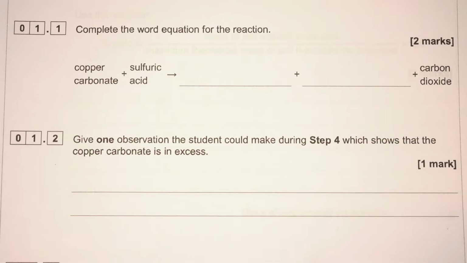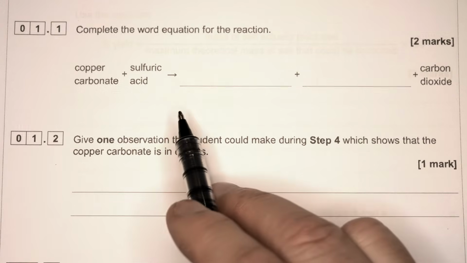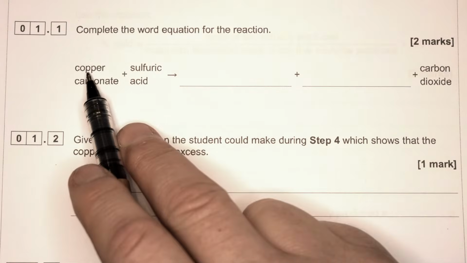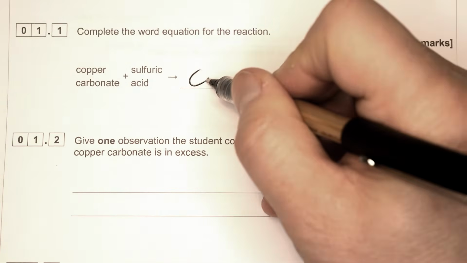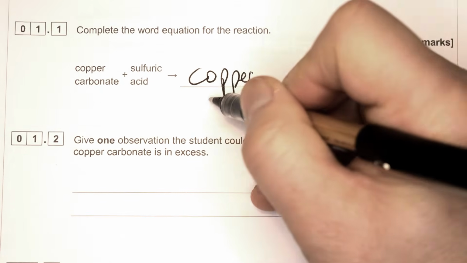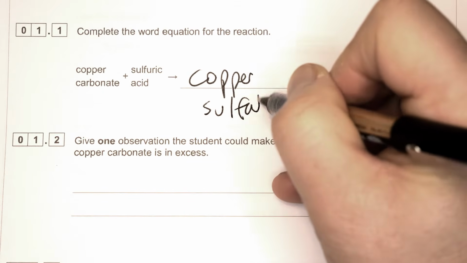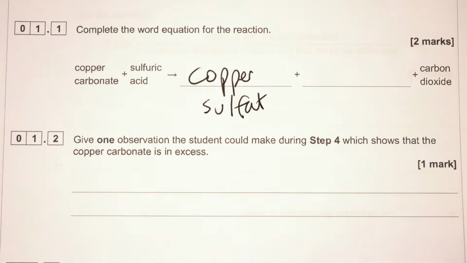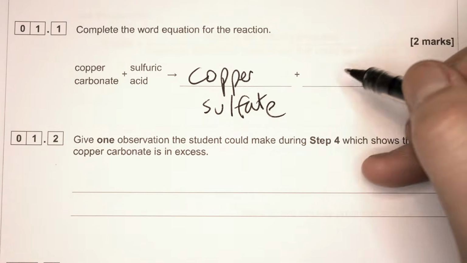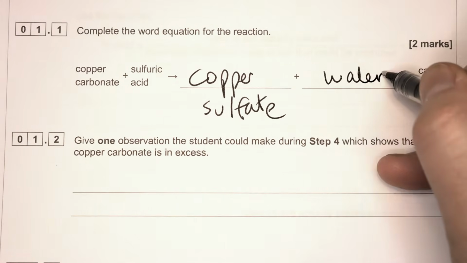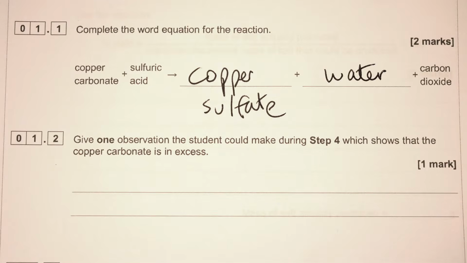Question 1.1. Complete the word equation for the reaction. Copper carbonate and sulfuric acid, well, it's going to make copper sulfate, that will be a salt. We must remember that a carbonate and an acid makes a salt, and water and carbon dioxide. So water is the other product, and you can see carbon dioxide's already been written in for you.